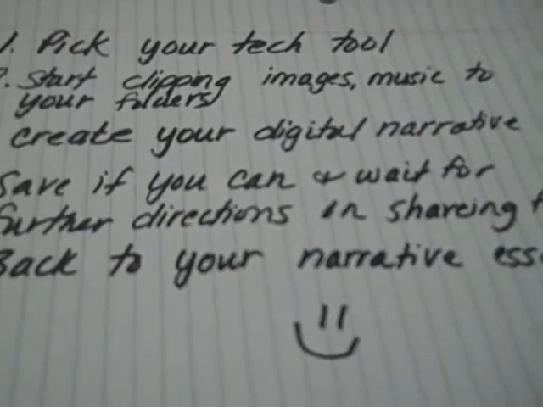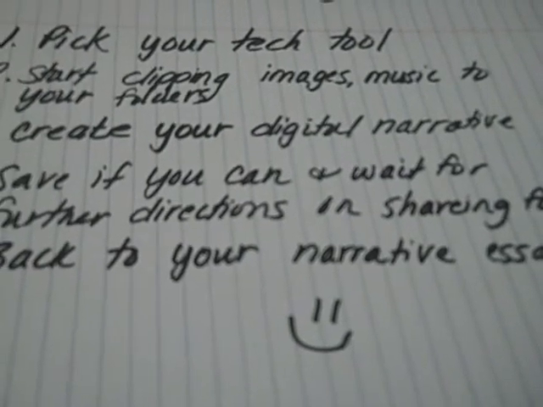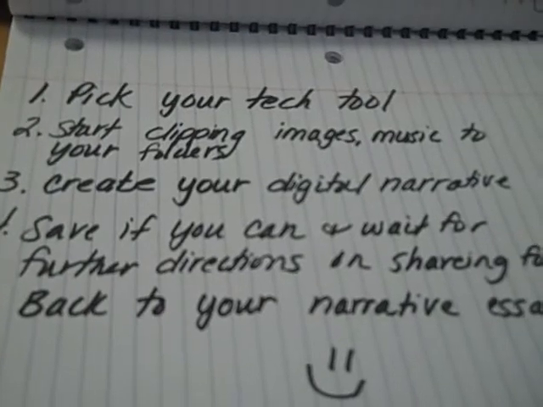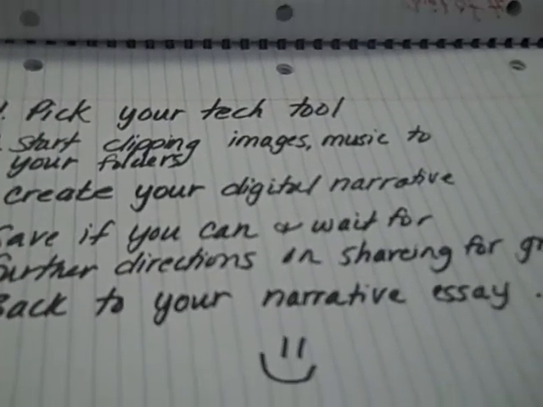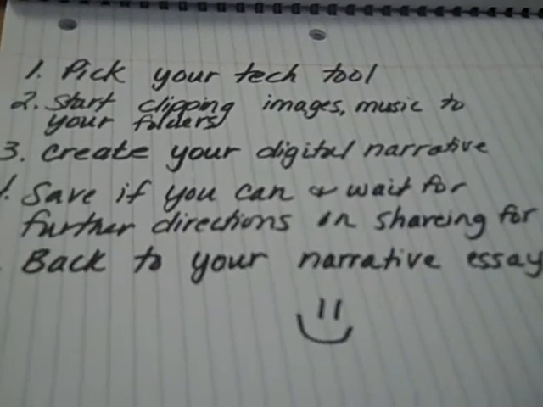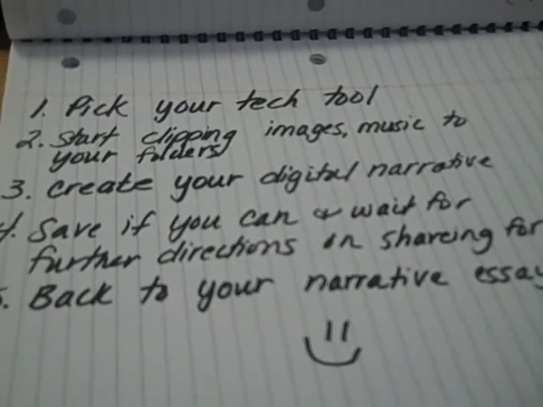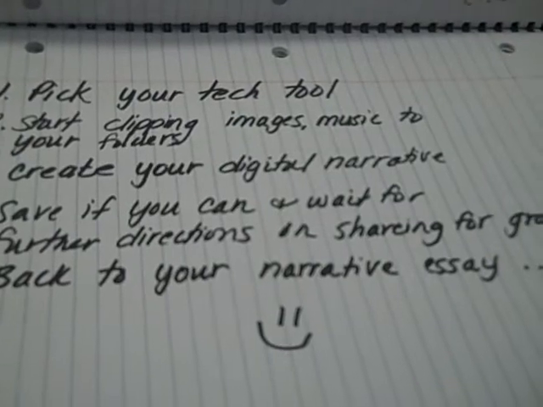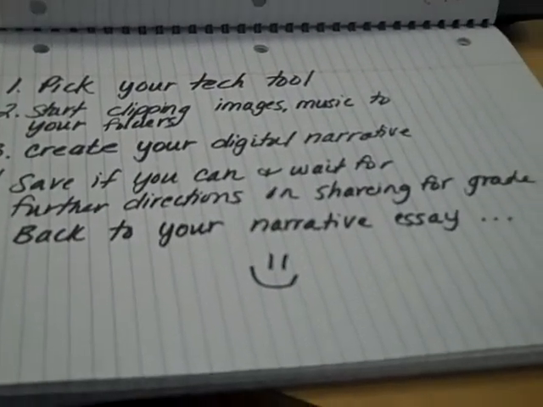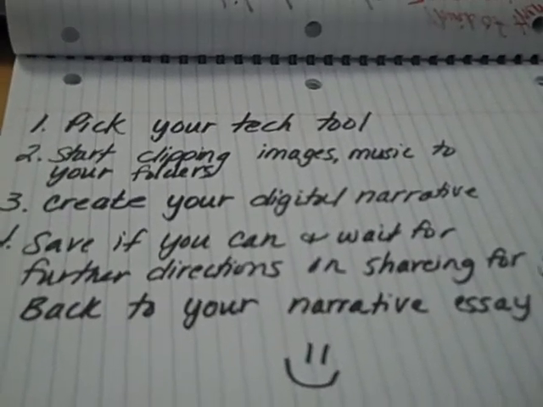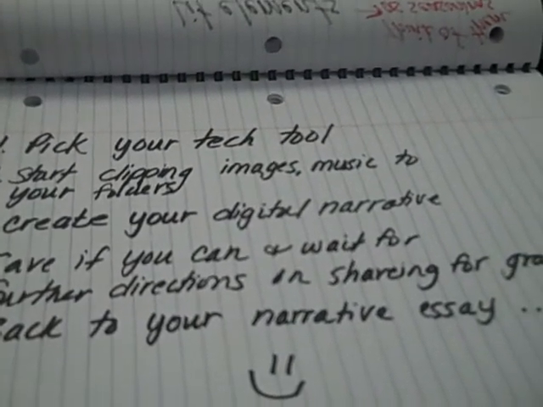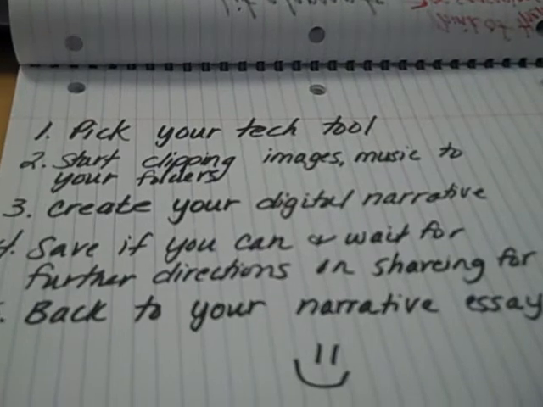I know in the Google search store, I'm not sure you can save it, but you can definitely save what you type in as far as your storyboarding and your searches. And you need to wait for further directions in sharing this with me. And we also need to edit this at some point too. And the last part of this is we need to go back to your narrative essay, which I will explain in another video. But if you have your digital narrative done at this point, you need to make sure that you've saved it, or you at least know what you need to type in for that.